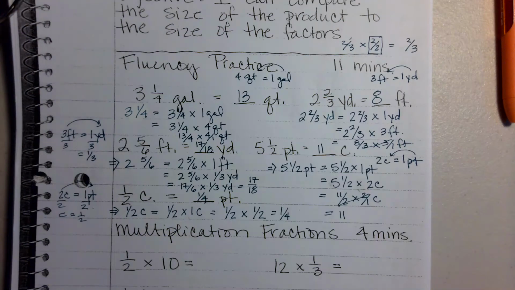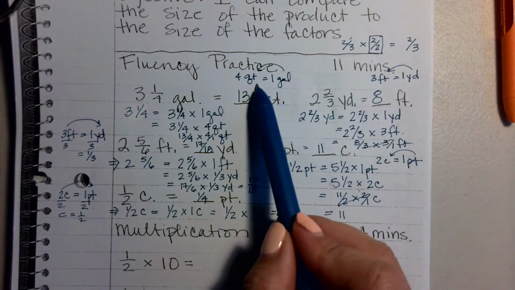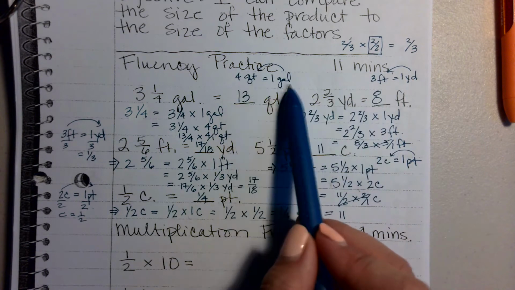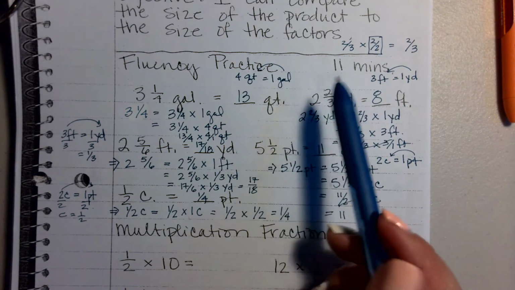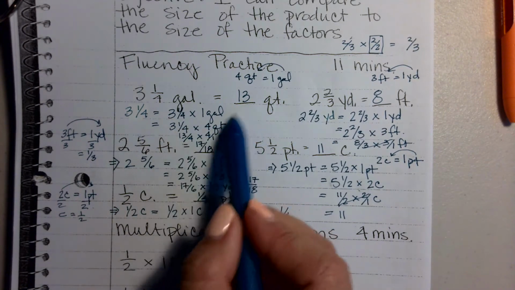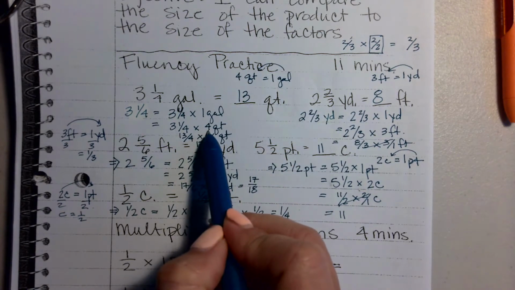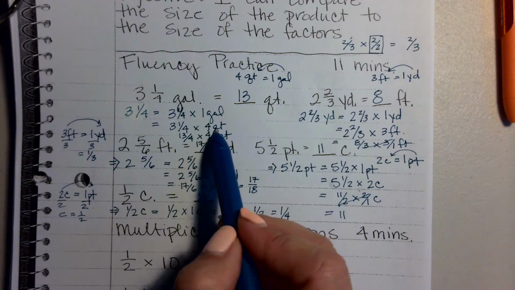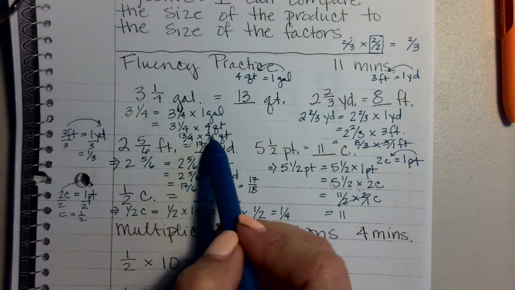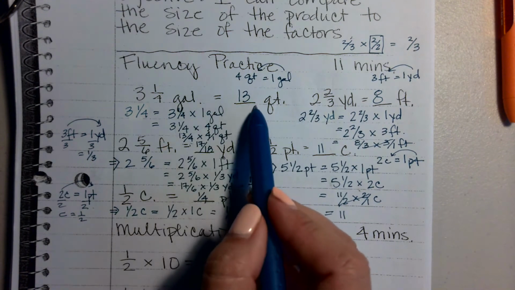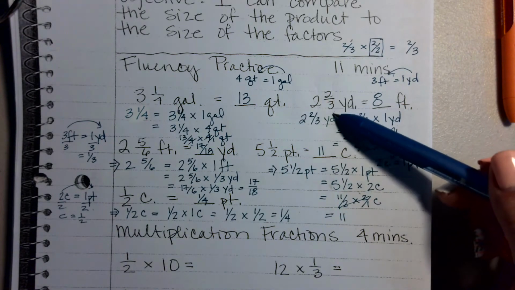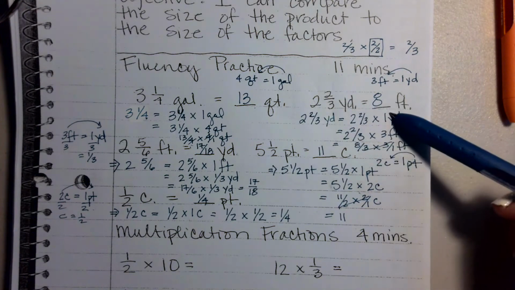All right. Yes, there's a lot of work that goes into those problems. Remember, I started off by figuring out what direction I was going, writing out the equivalencies. So 3 1/4 gallons is equal to 3 1/4 times 1 gallon. Here I'm going to rename my measurement: 3 1/4 times 4 quarts. I have to change this to an improper fraction, 13/4 times 4 quarts. You end up with 13 quarts because the 4's cancel. Then here I have 2 2/3 yards is equal to 8 feet.